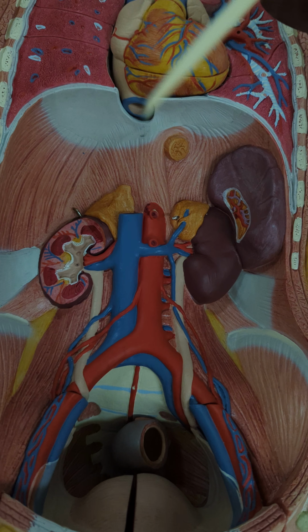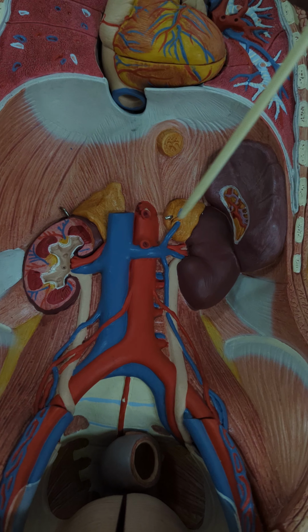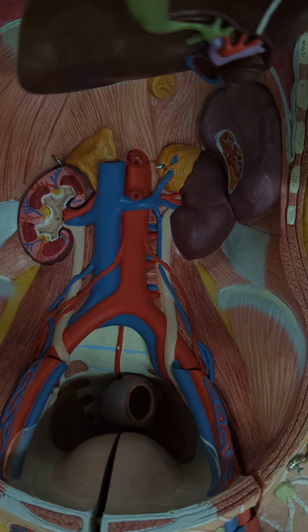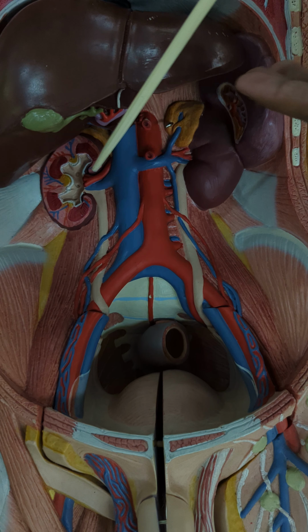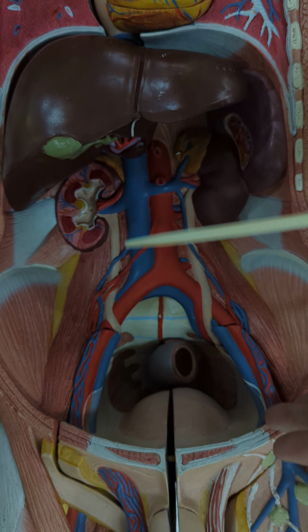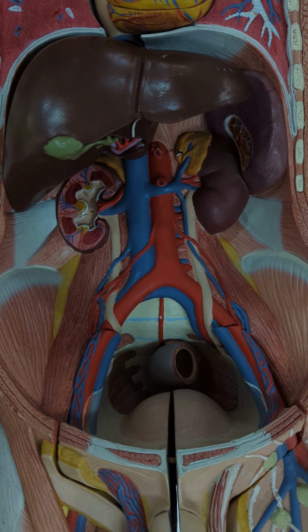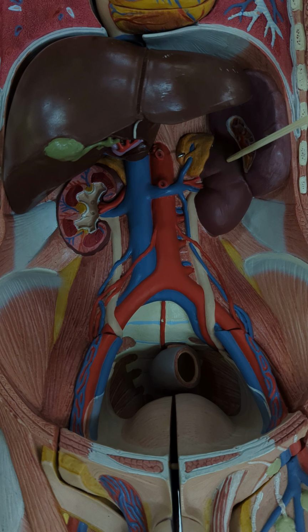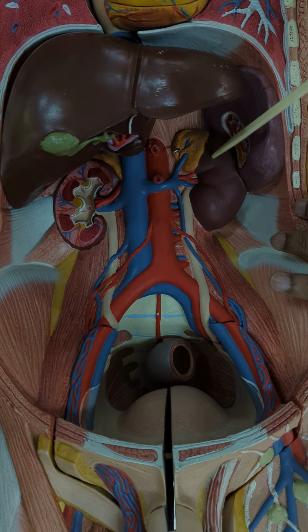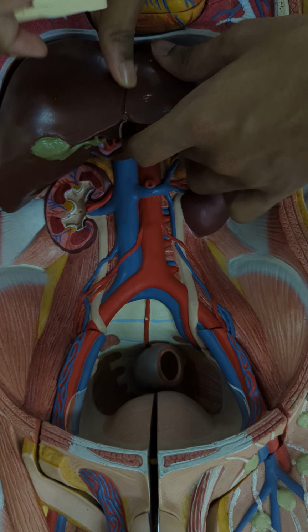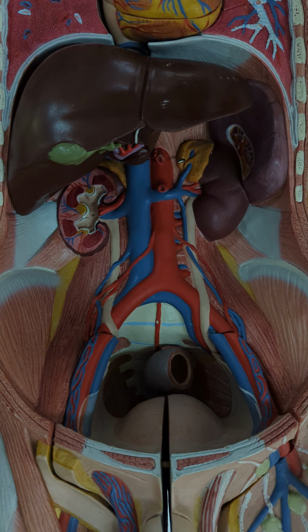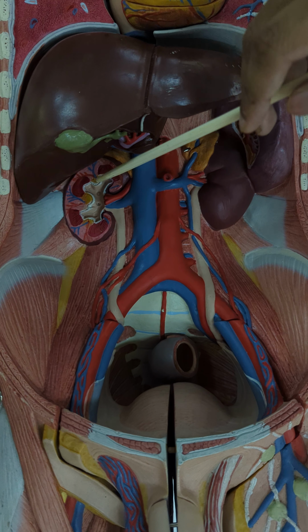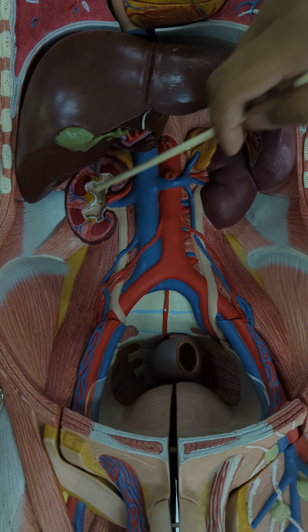We say the right kidney is present lower than the left kidney. Why? Because see, the liver is present here. Due to the liver, the right kidney goes downside compared to the left kidney. See, here there is no liver. In the right part, most of the abdominal cavity is filled by the liver. So that's why the right kidney is lower than the left kidney.